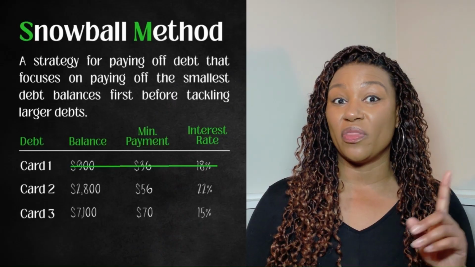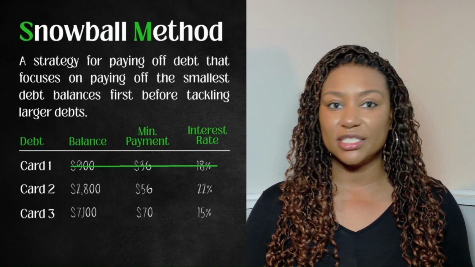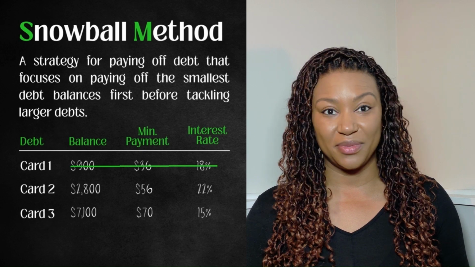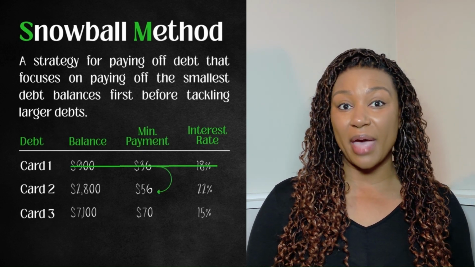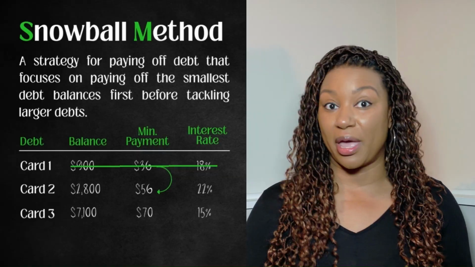While you continue to make minimum payments across all of your debts, you accelerate the payoff on the smallest debt first by throwing as much extra money at it as you can every single month. Once you've paid off the smallest debt balance, you'd attack the next smallest balance the same way. But be sure to continue making all of your minimum payments toward your other debts. And the minimum payment on the balance that you just cleared doesn't just become free spending money. No, you'll add that amount to your minimum payment for the next smallest balance you're paying off.